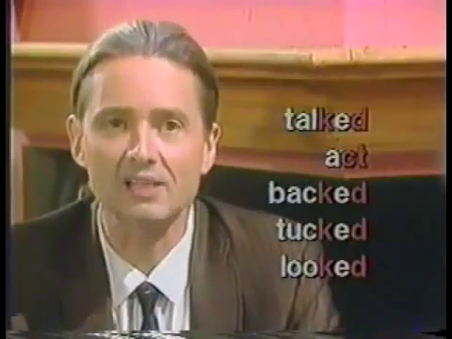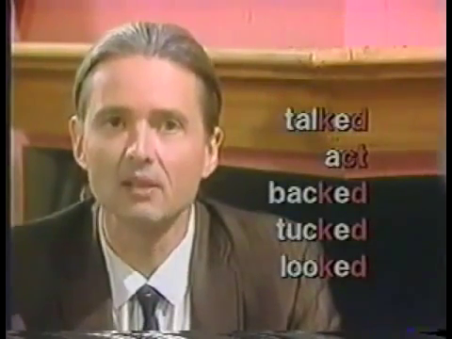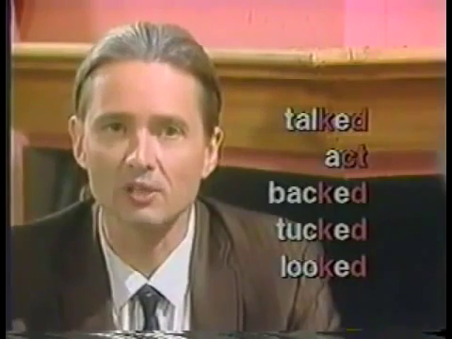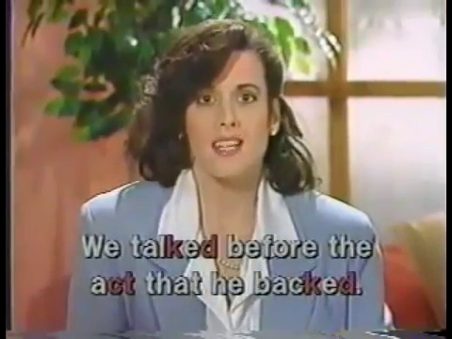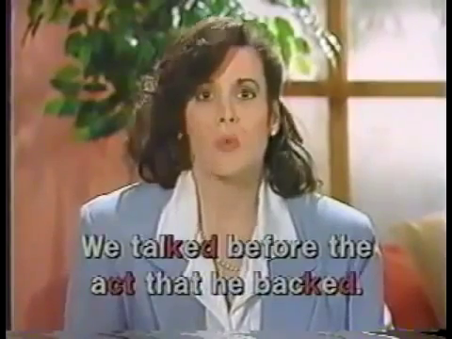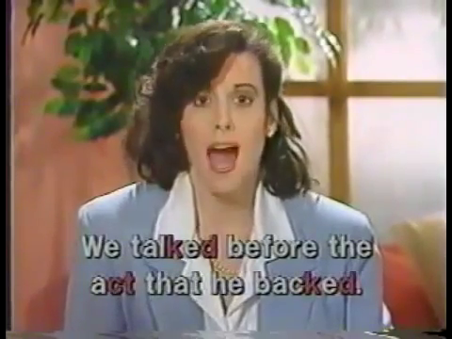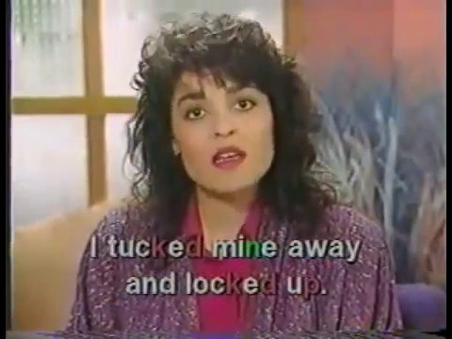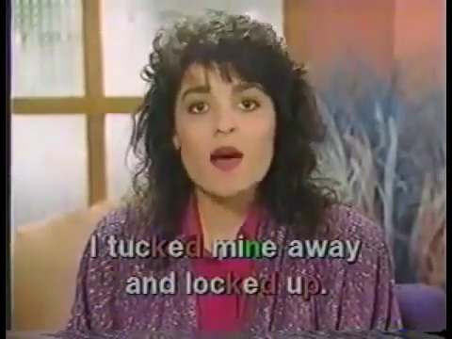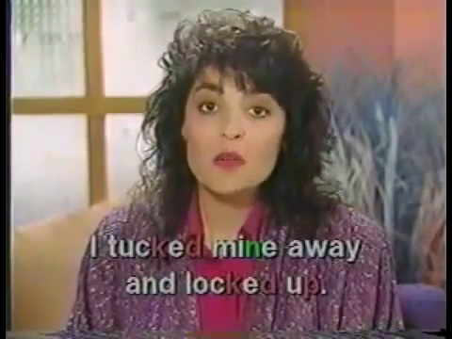Talked, act, backed, tucked, looked. Feel the double drum beat in these sentences. We talked before the act that he backed. I tucked mine away and locked up.